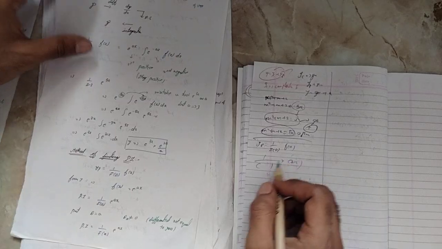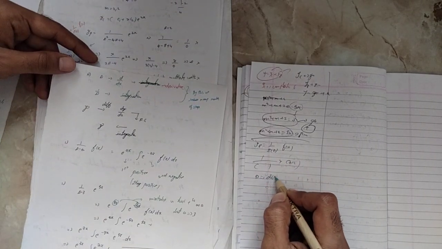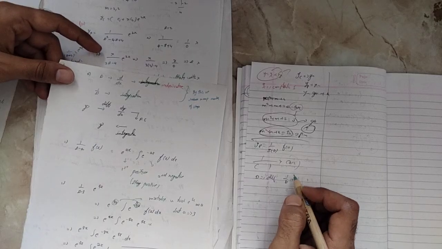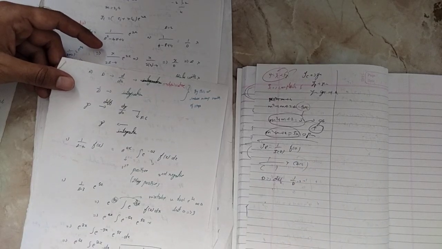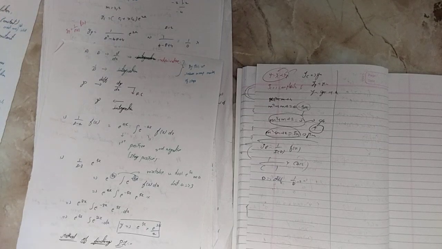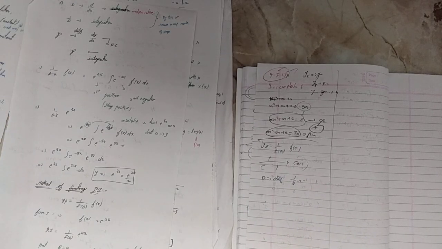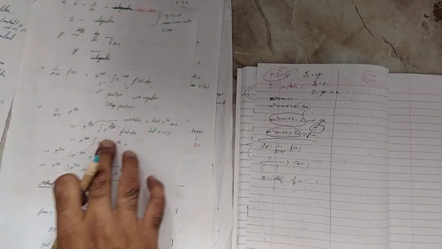So the next thing is, suppose it is given only d. I'll explain, d means differentiation and 1 by d is integration. At that time you can have a clear understanding. So now we can just go to the next one.